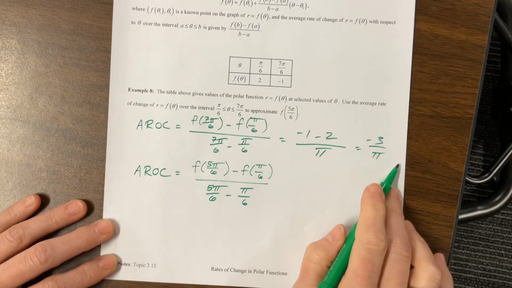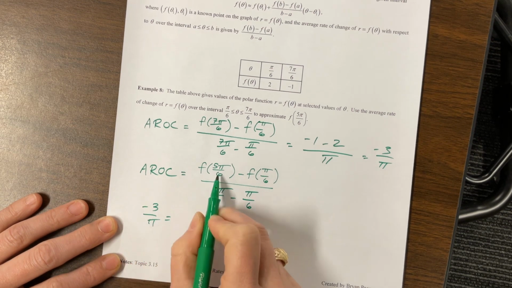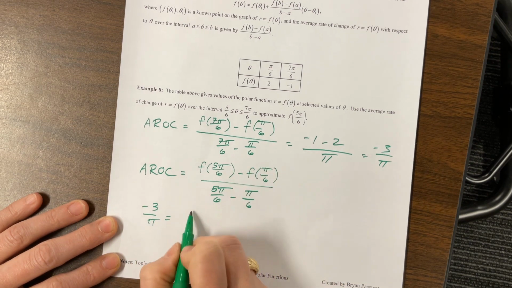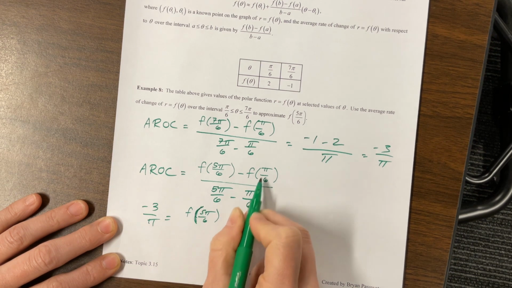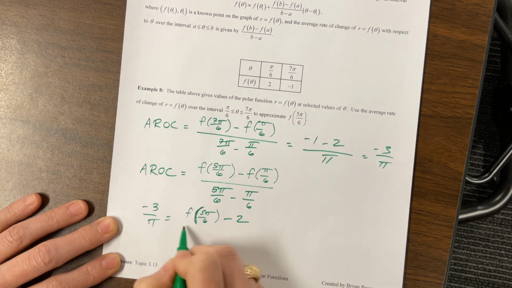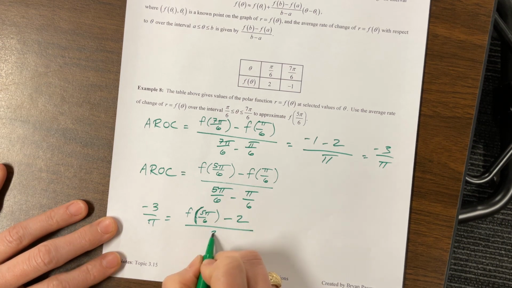The average rate of change that we learned from here, I'm going to plug in here. So -3 over pi is equal to f of 5 pi over 6, which we don't know, minus f of pi over 6, which we do know is 2, all over 5 minus 1 is 4, so 4 pi over 6 is 2 pi over 3.